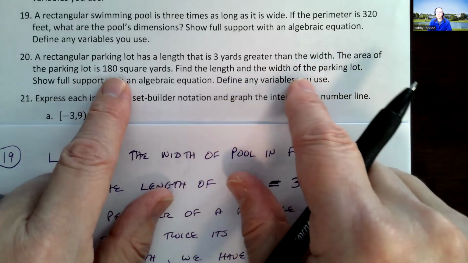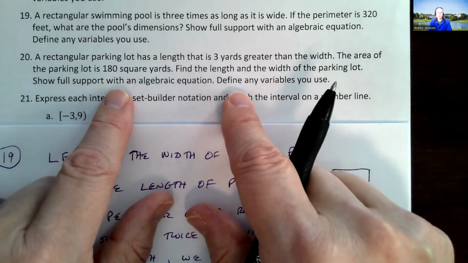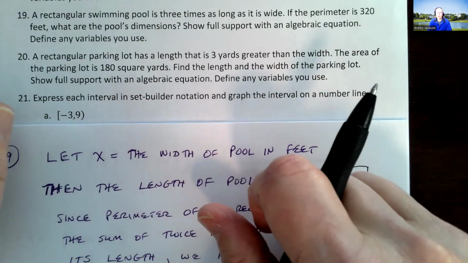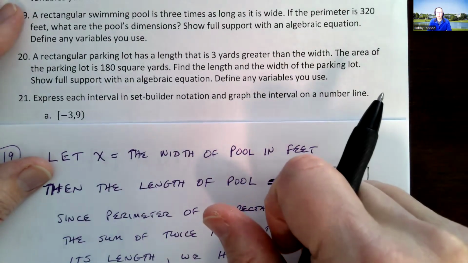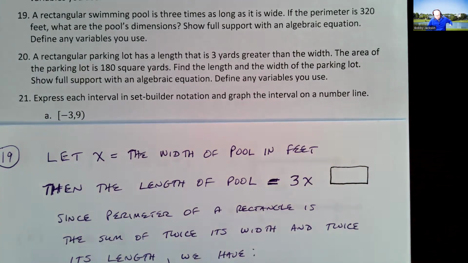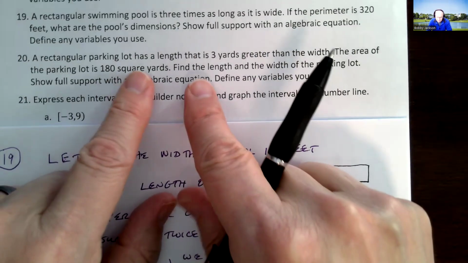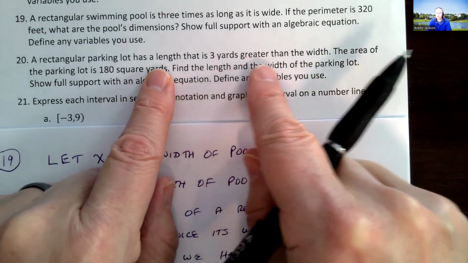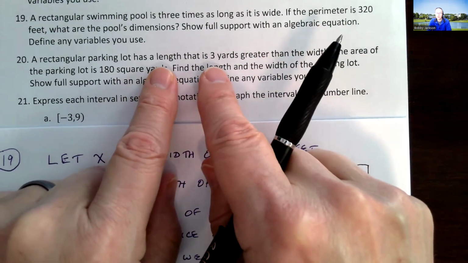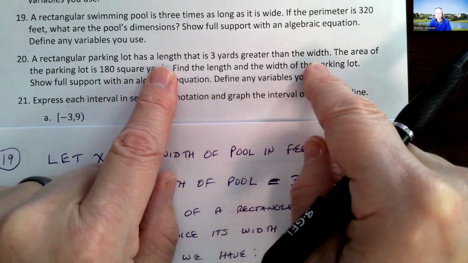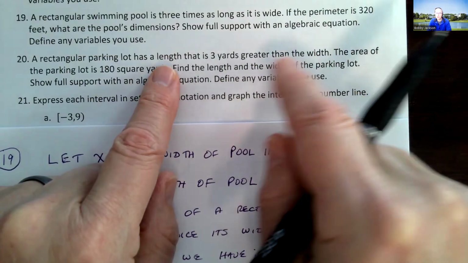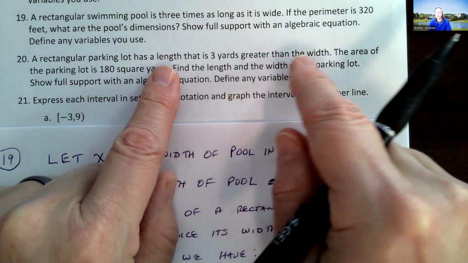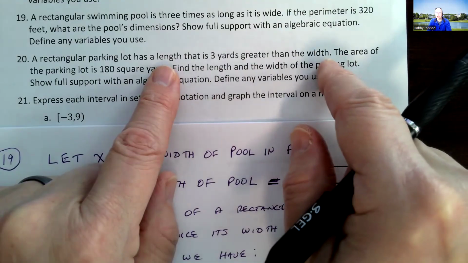Find the length and the width of the parking lot. Okay, so find those dimensions again, showing full algebraic support with an equation and defining any variables we use. In this case, the length is 3 yards greater than the width. So again, I'm going to let my variable represent the width. What does it mean that the length is 3 yards greater than the width? It means I add 3 yards to the width, right? 3 yards greater means addition, right?